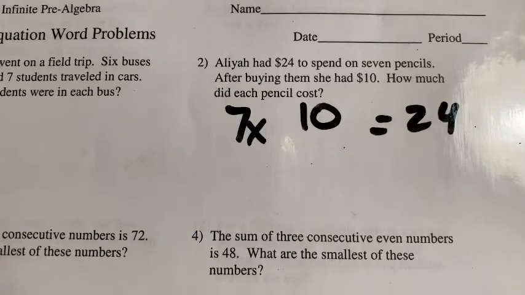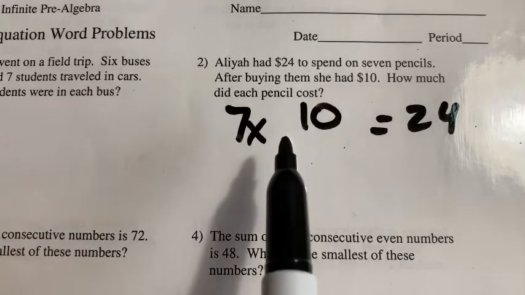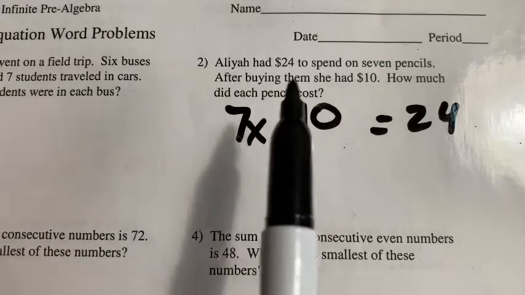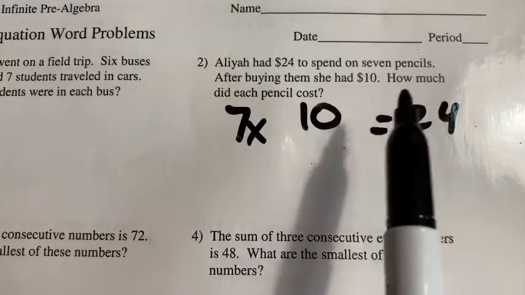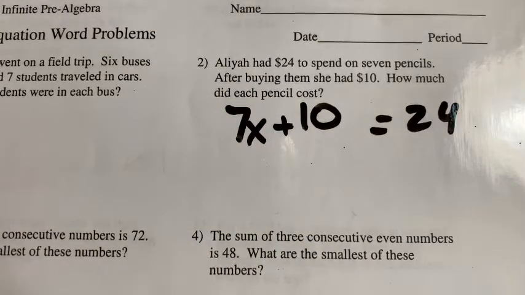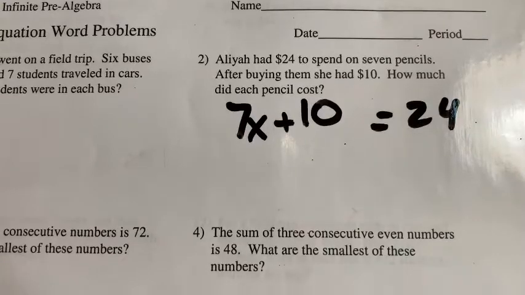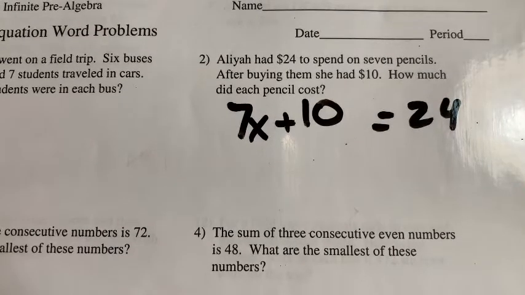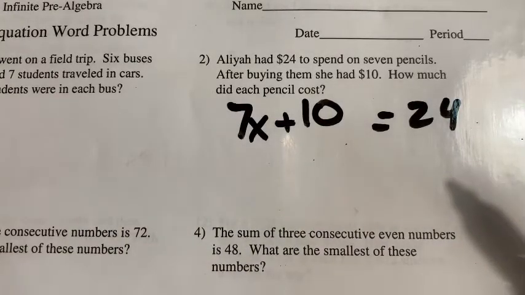Now you might be asking yourself, well, is it gonna be positive, or are we gonna put subtracting, or are we gonna put addition there? Well, after buying them, she still had $10. Well, that means she's got $10 left to spend. That means it's like in your bank account, in her wallet, she has it. So we're gonna say add 10 or positive 10, okay?